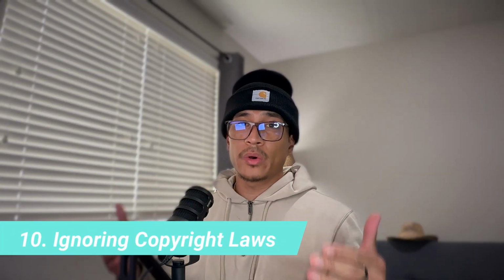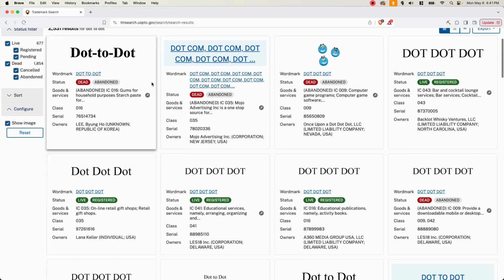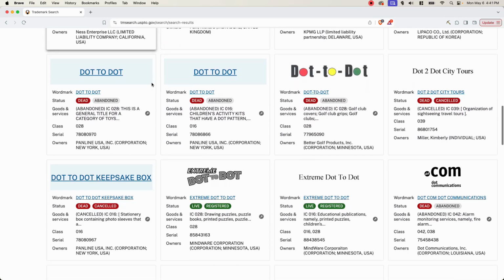Tip number 10, ignoring copyright laws. So it's very important that you play by the rules, because Amazon KDP does not play games when it comes to copyrighted material. So it's very important to do your research when it comes to trademarks and copyright. And if you're going to use one, you need to get the proper permission before you even use it. You can use a site like uspto.gov to search trademarks and make sure that nothing that you're using is copyrighted, and so that you are good to go. Because if you mess around with this, it's like playing with fire. Amazon might not even give you a chance at this.